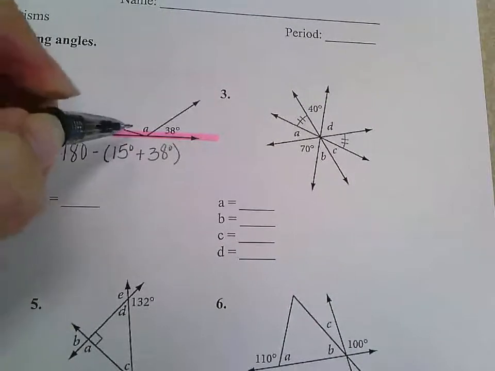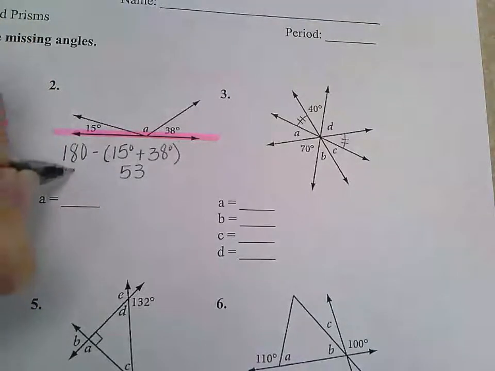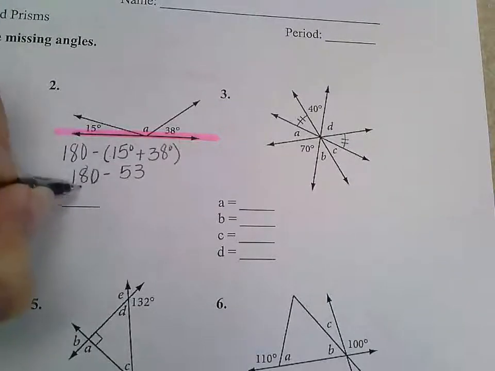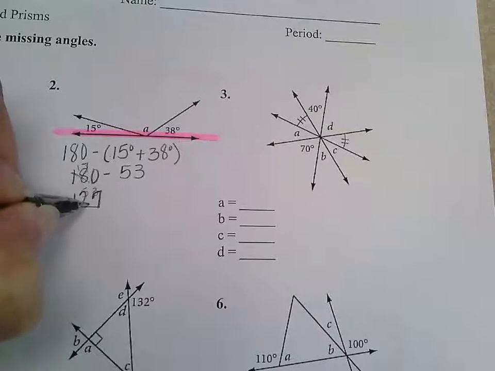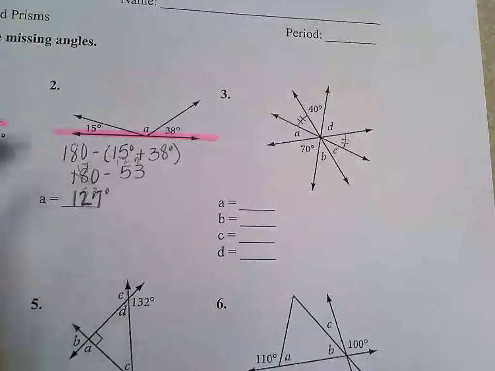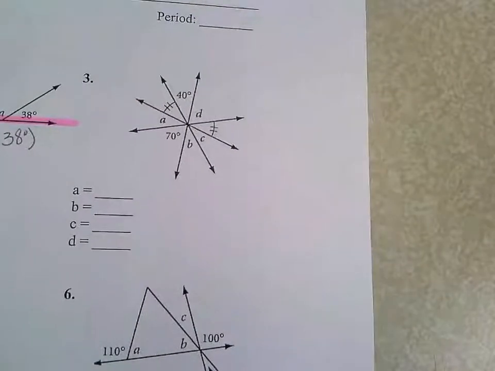Forty-eight plus 5, 53. 180 minus 53 is going to give us 127. And when I add 127 to 53, I do get 180. So the measure of angle A is 127.